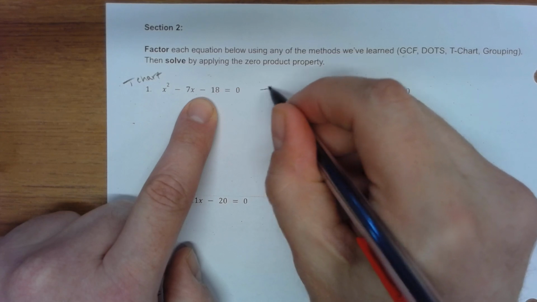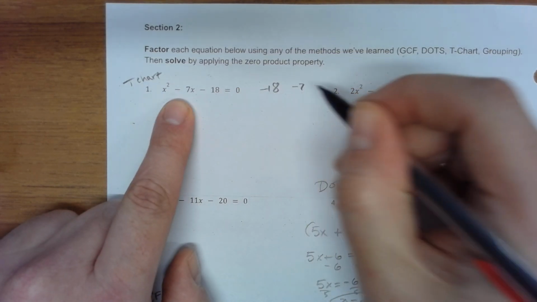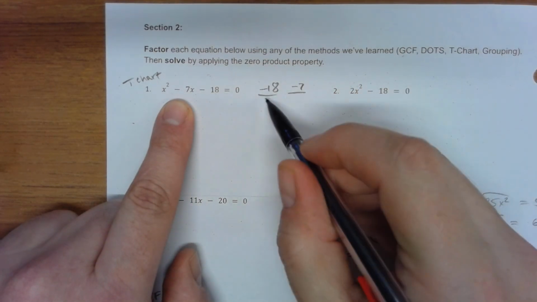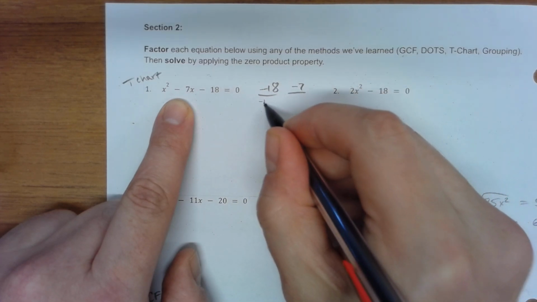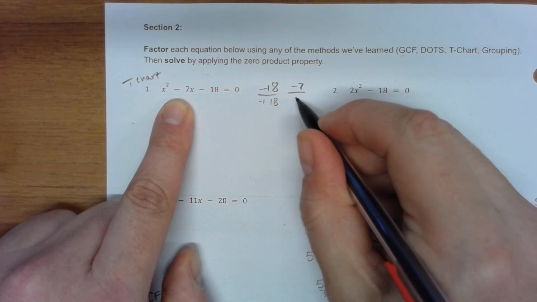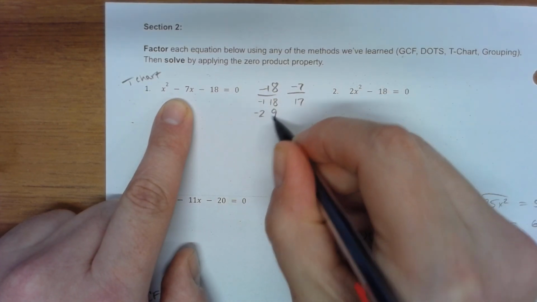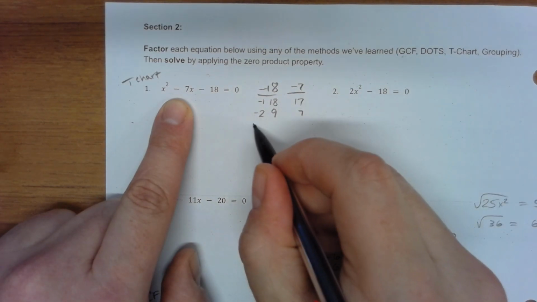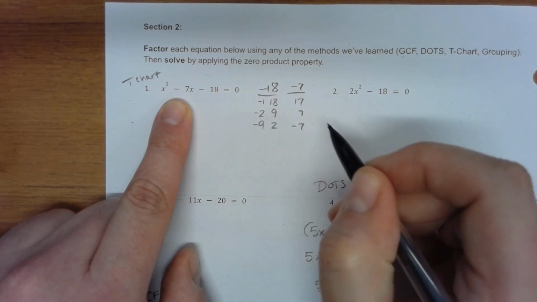The constant at the end goes on the first line. The middle coefficient goes on the next. What are factors of negative 18 that add up to make negative 7? The first pair adds up to be 17. The next pair adds up to be positive 7, so we're going to reverse our numbers to make a negative 7.